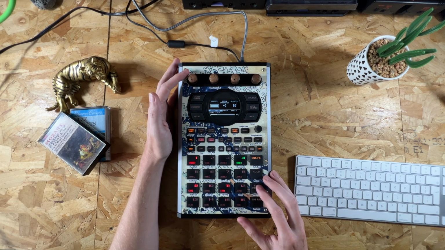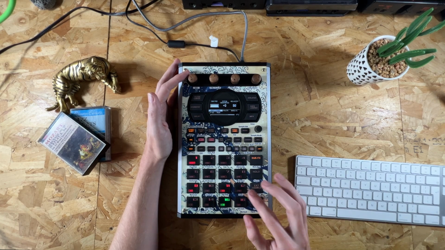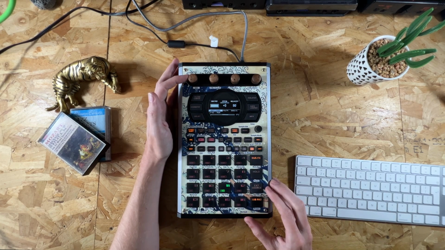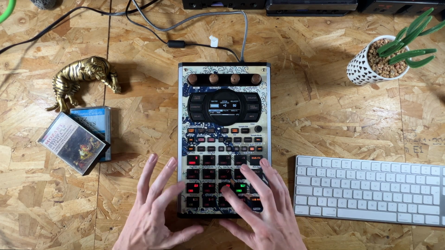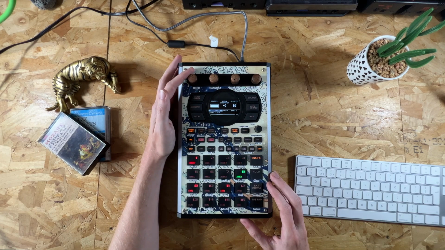So if you want to delete pads from the sequence, you obviously can do that just by pressing them like this. If I turn the volume up again now, you can hear that there's no kicks anymore. So let me just put those back in so I can show you another feature.